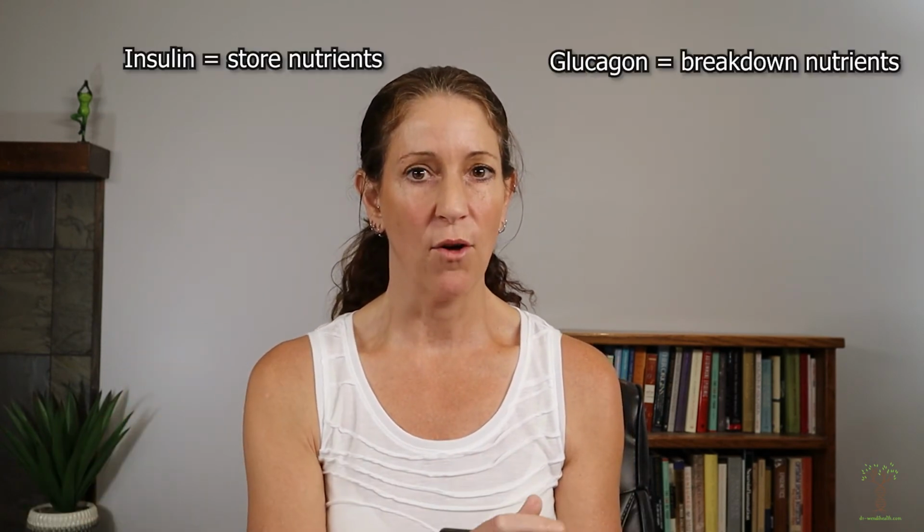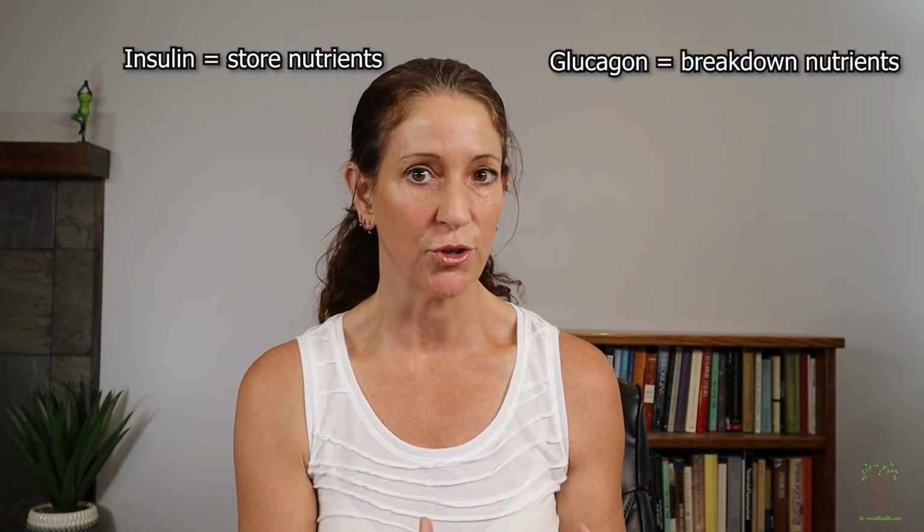In the fasting phase, we have to break down stored nutrients so that we can maintain our blood sugar. The pancreas and the liver are both very important for helping to regulate blood sugar. The pancreas will make hormones like insulin or glucagon that will tell the liver to either store nutrients or break them down. The breakdown processes are glycogenolysis. Lysis means to break down, so this is when we break down glycogen back into glucose molecules, and then that can go into the bloodstream.